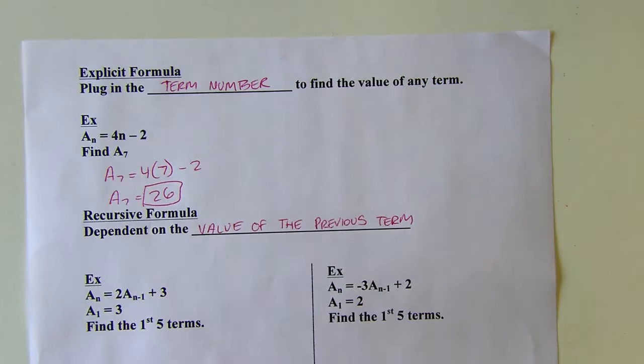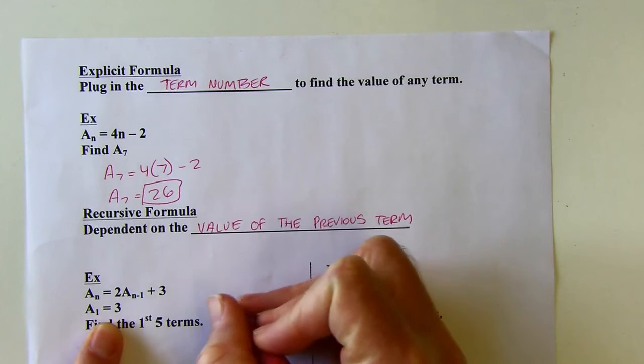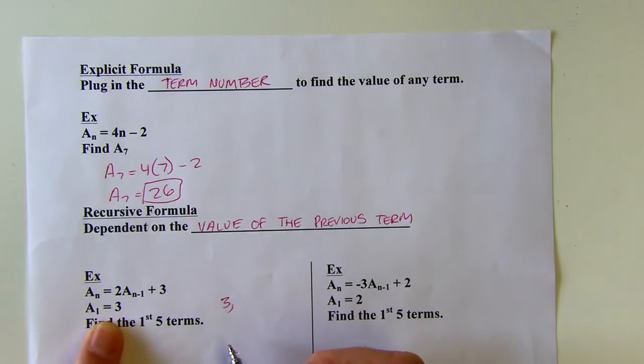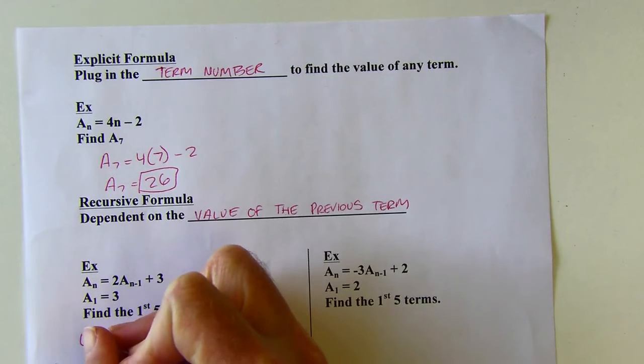So they give us a sub 1 here. This says find the first 5 terms. Well, hey, I've already got the first one. It's 3. So don't forget the one they gave you. So I just need the next 4. So let's try this out. So I've got a sub 1. Let's find a sub 2.